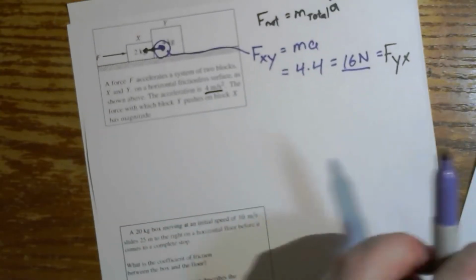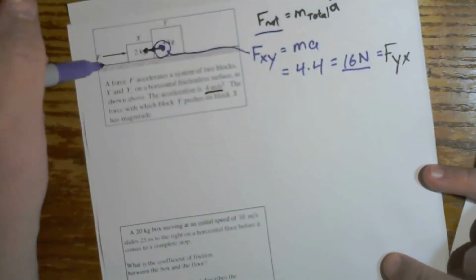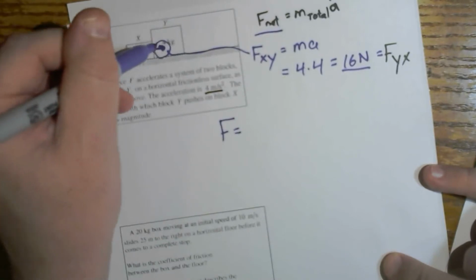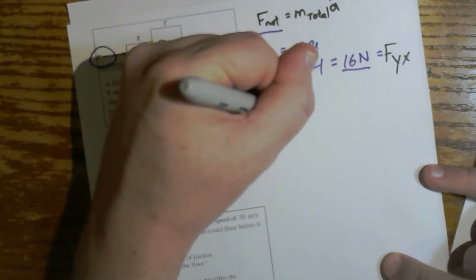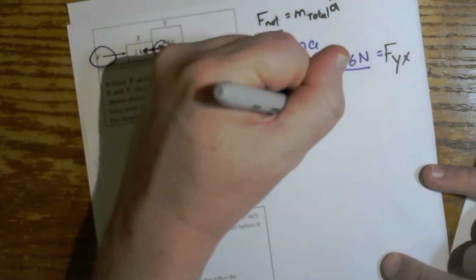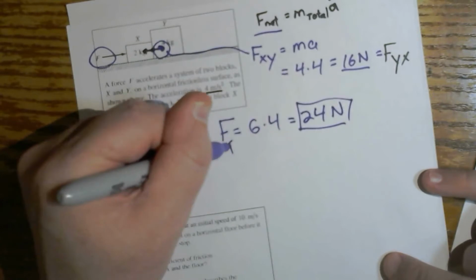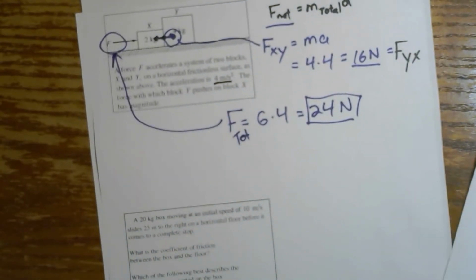Now while we're here, let's go ahead and figure out what F actually has to be. This net force pushing on F. F has to be 6 kilograms times 4, which is 24 newtons. So that's the total force F. That's that guy right there. Alrighty.